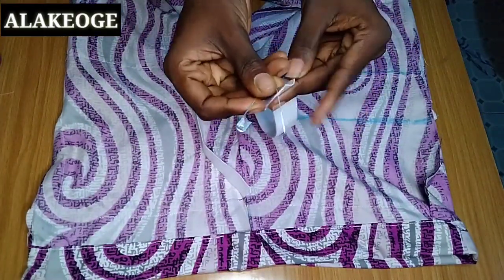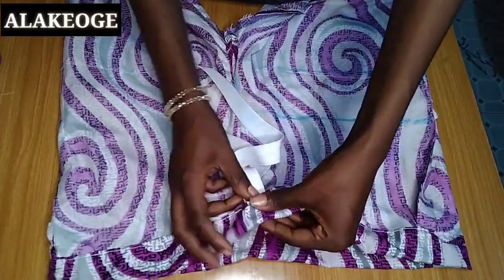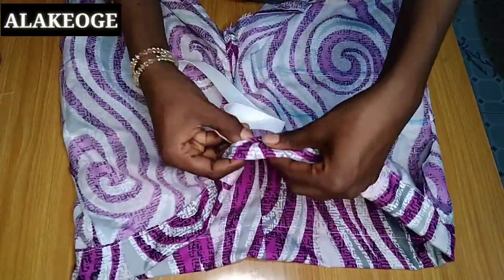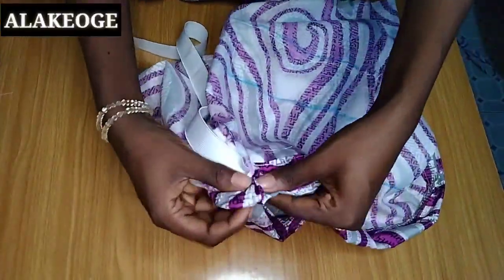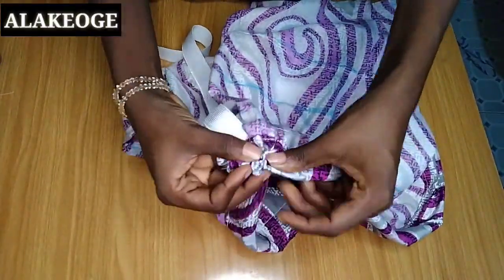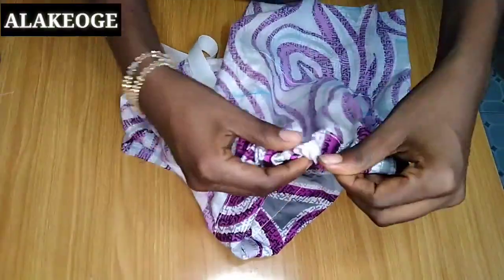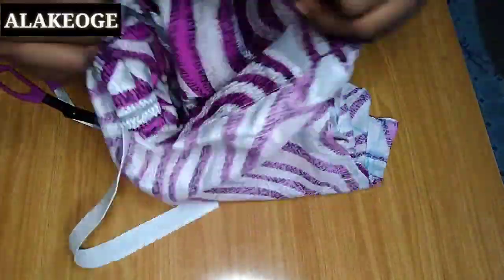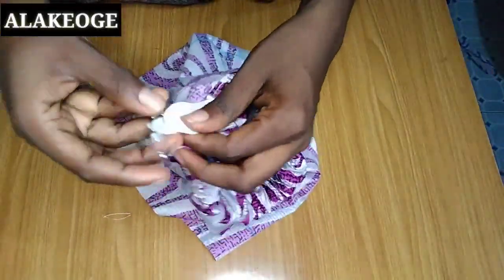So the elastic, to get the amount of elastic that you're going to need, minus 6 inches from your waist measurement. My waist measurement is 28, so 28 minus 6 equals 22. So the elastic I'm inserting into the waist here is 22 inches long. So minus 6 inches from your waist measurement. So I'm just inserting the elastic into the waist like so.